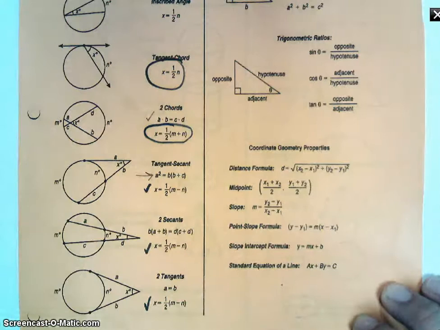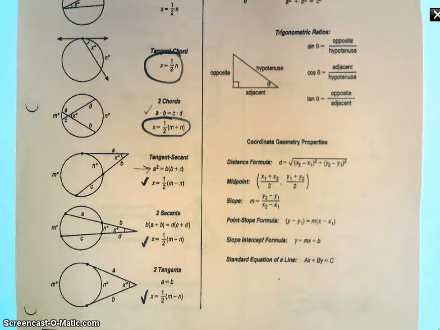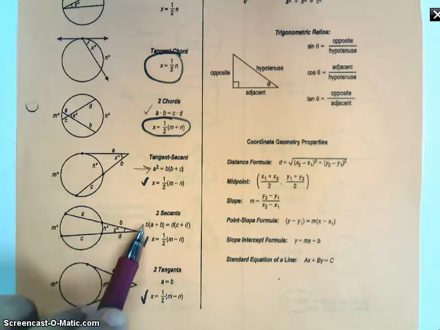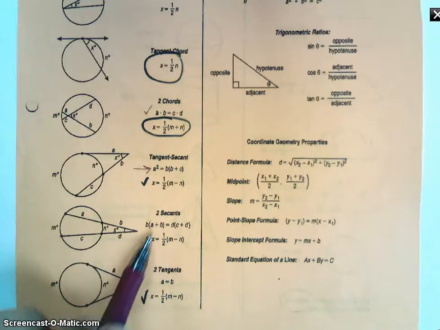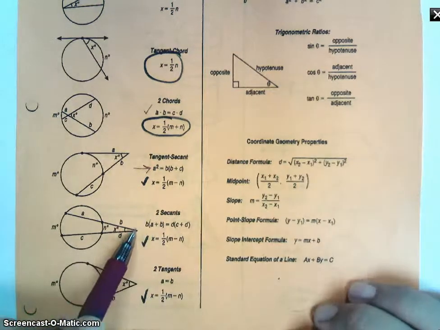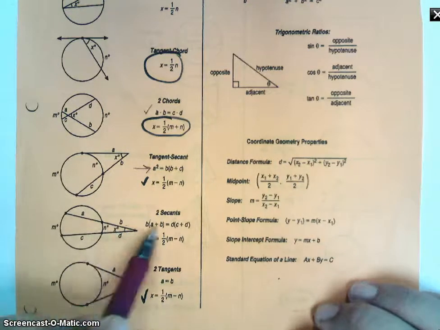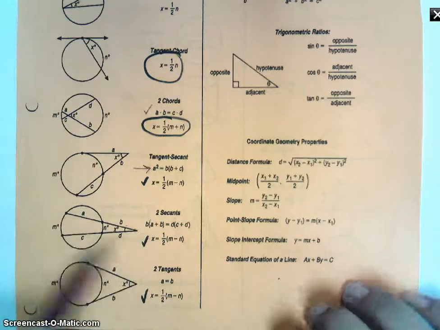So tangent secant, there is the formula for it, and two secants we are going to talk about, and you can take a look at the discussion that's there. Notice in the two secant example that it's written a little differently than what we had in our notes, but nonetheless it has the product of the outside secant and the entire secant equals the outside secant and the entire secant.